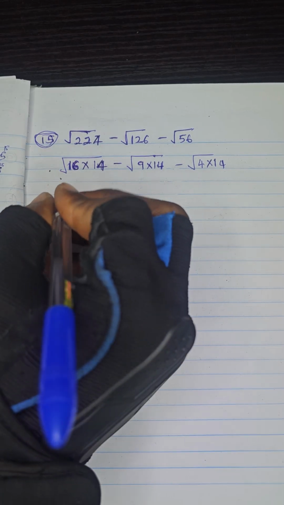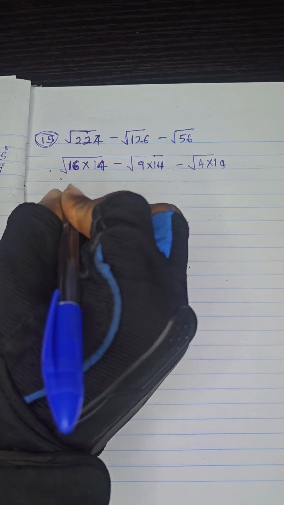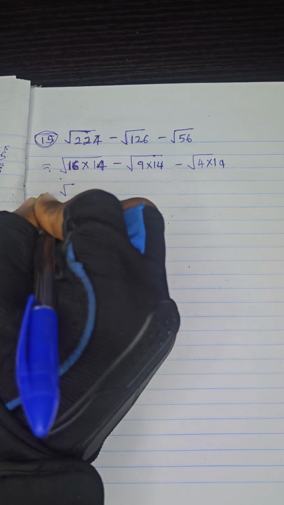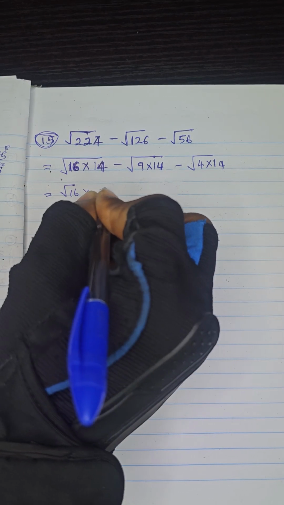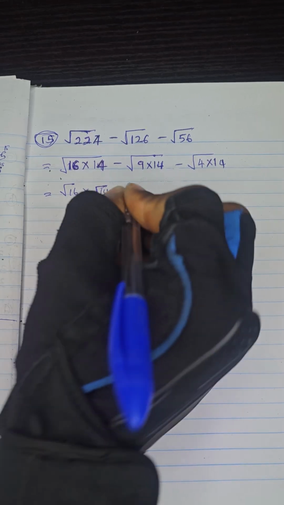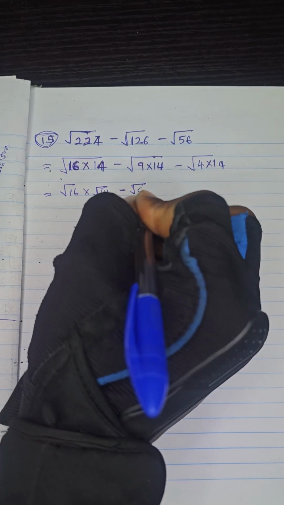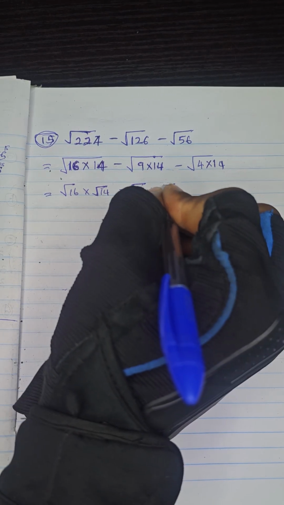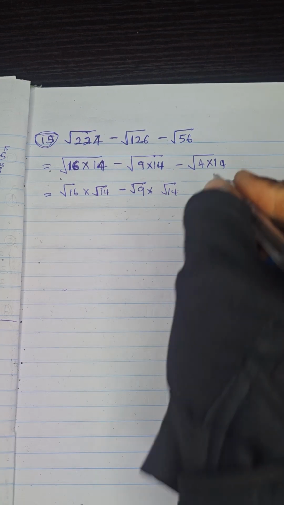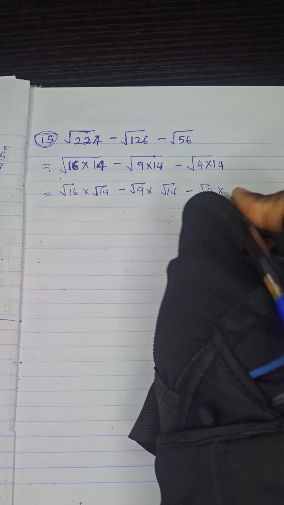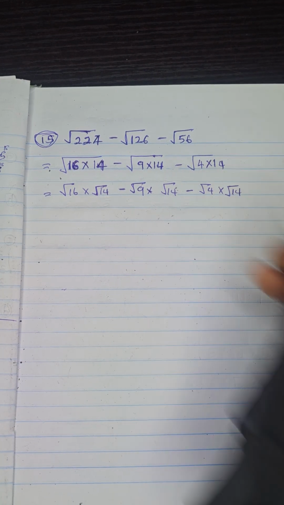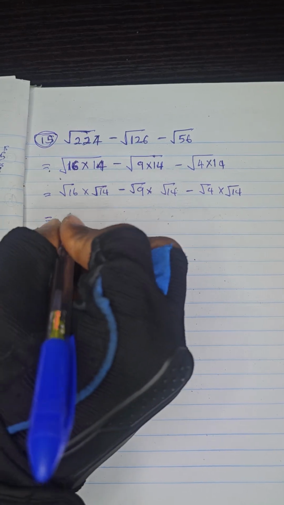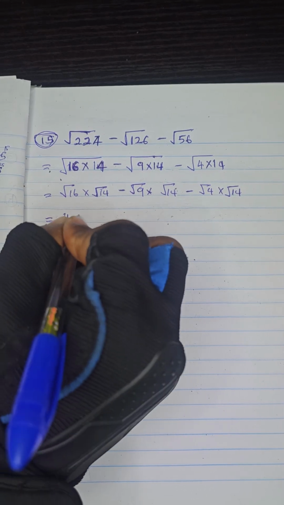So rounding off, this will give me root 16 times root 14 minus root 9 times root 14 minus root 4 times root 14. Root 16 is 4.